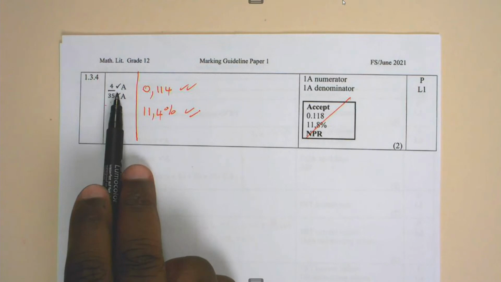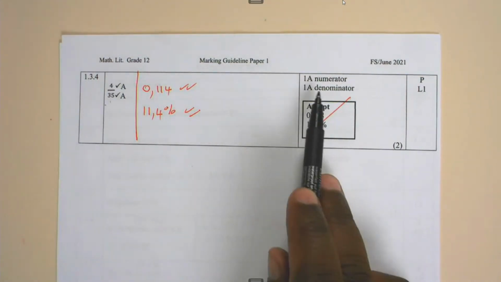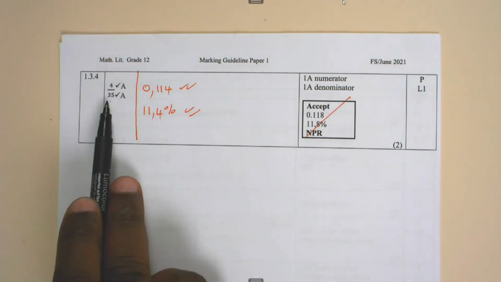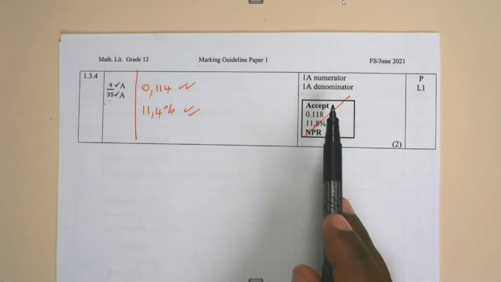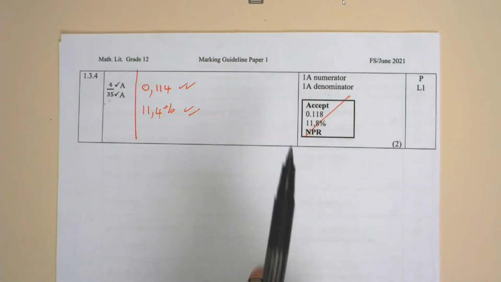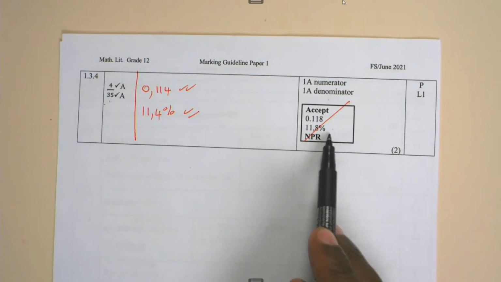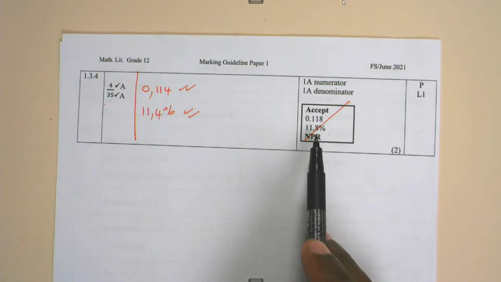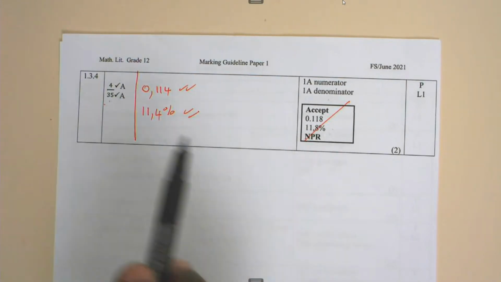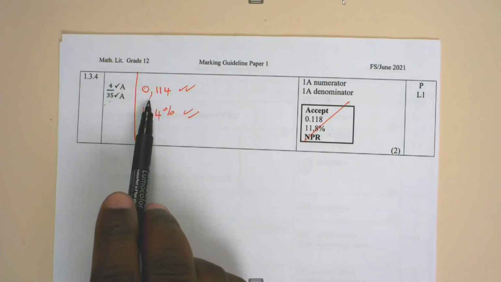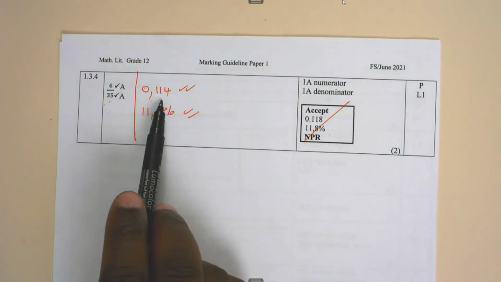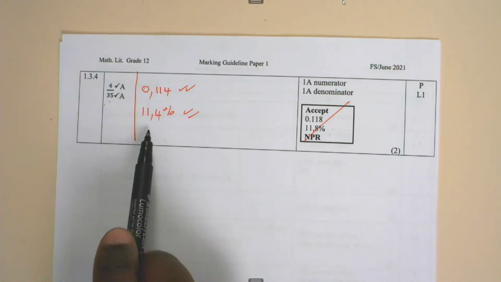It's 1 mark, an accuracy mark for the numerator, an accuracy mark for the denominator. Right. If you check on there, I scratched that because when you divide 4 by 35, you don't get that. So the correct answers will be 0,114, and the other one will be a percentage, 11,4.